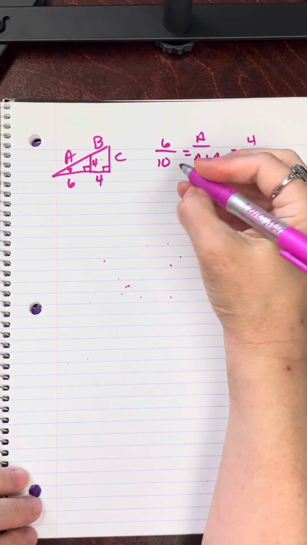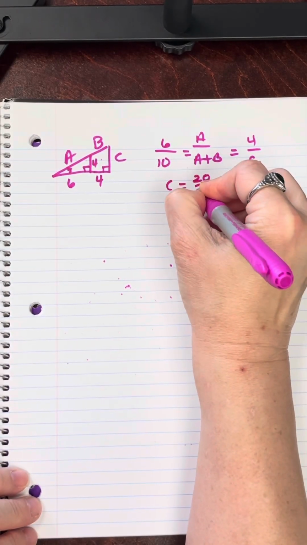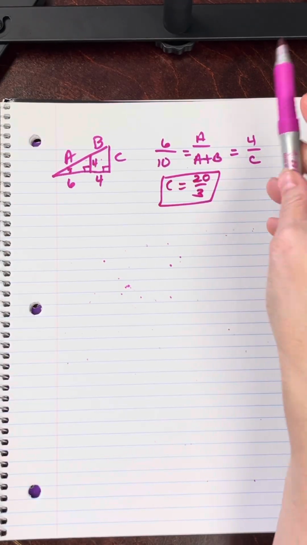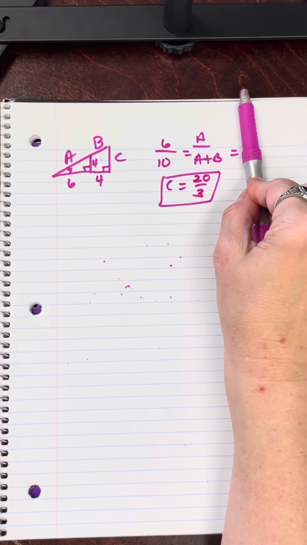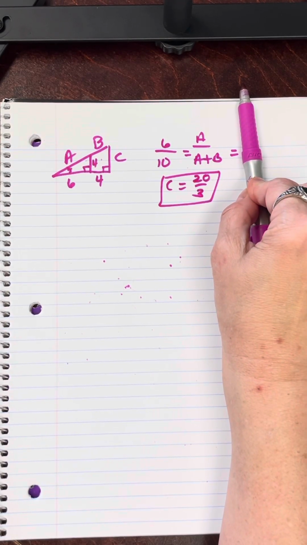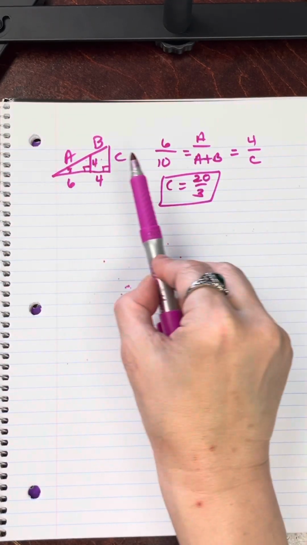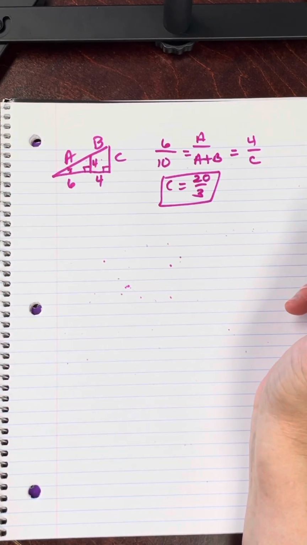Okay, so C equals 20/3, and I can box that answer. But to get A and B, even if I use this as my proportion, I have two letters, an A and a B in the problem, so I can't solve for them separately. When this happens, I know that I need to go to one of the original triangles, and I should be able to Pythagorean theorem it.